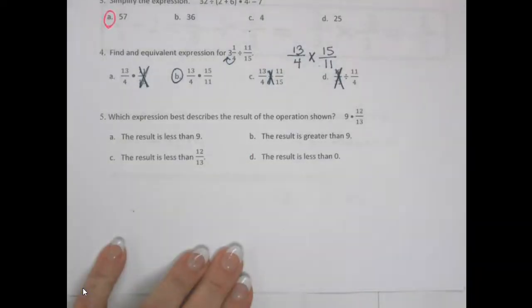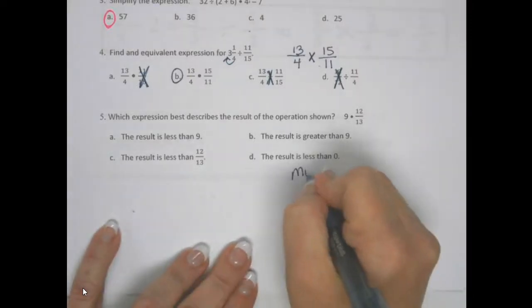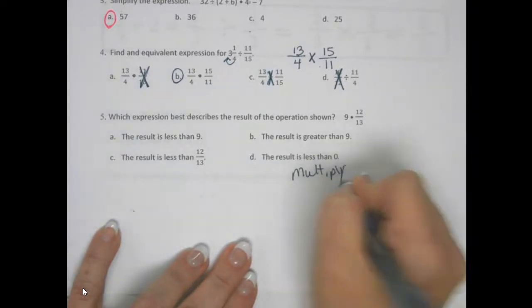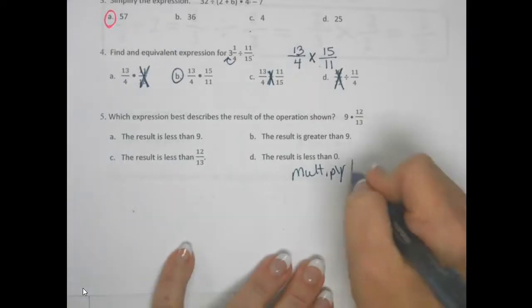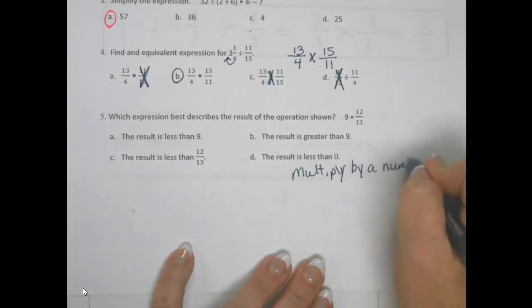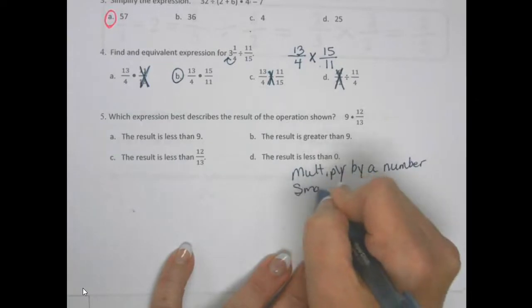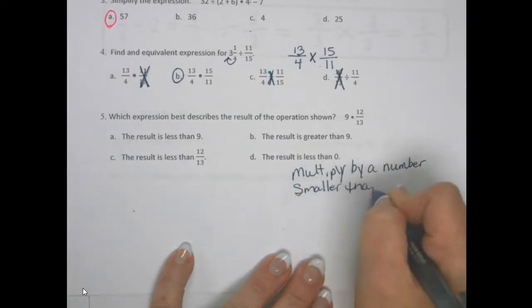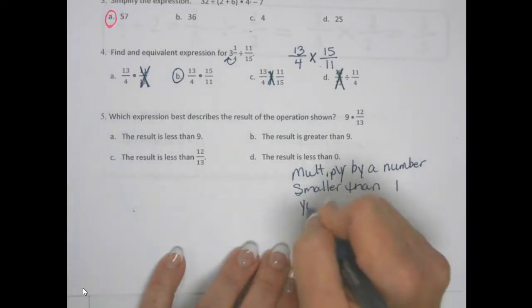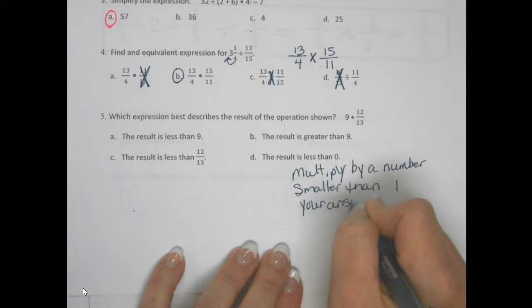Which expression best describes the results of the operation shown? 9 times 12/13. I made a YouTube video last night about multiplying by numbers smaller than 1. If you watch that, you can understand more. So, when you multiply by a number smaller than 1, your answer decreases.